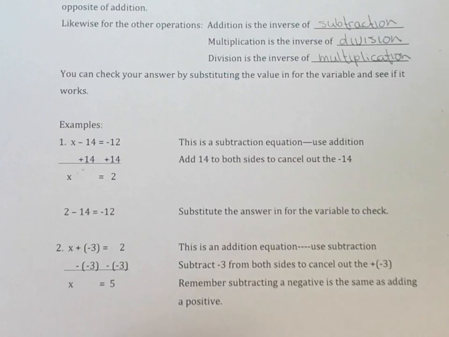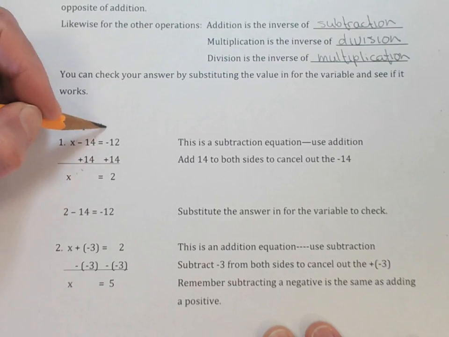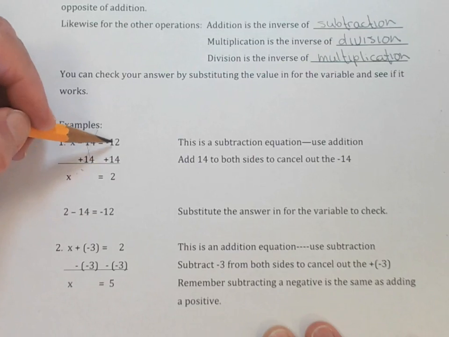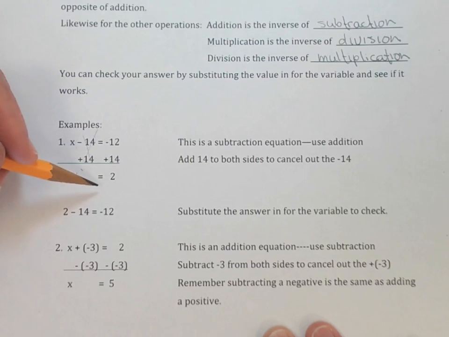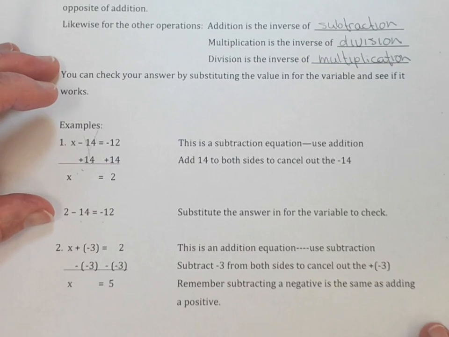Okay, so we can see this is subtraction. So in order to get rid of this minus 14, we're going to use addition, the inverse. So we're going to add 14 to both sides. That gets rid of these and leaves us with negative 12 plus 14, which is 2. We can check this by putting 2 back in for x, so 2 minus 14 does give me negative 12, so we know our answer is correct.